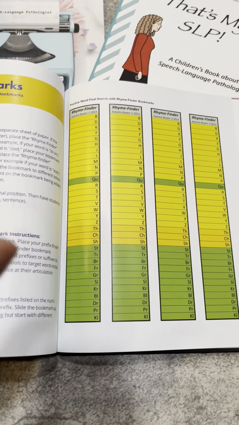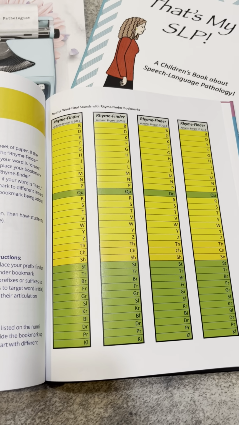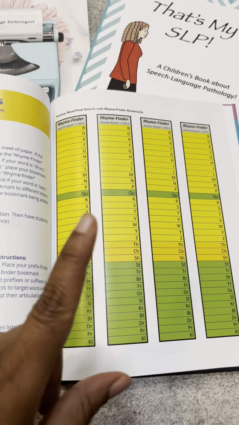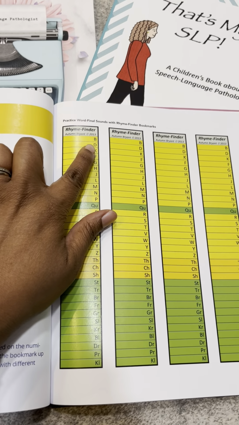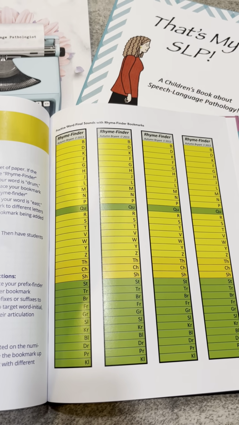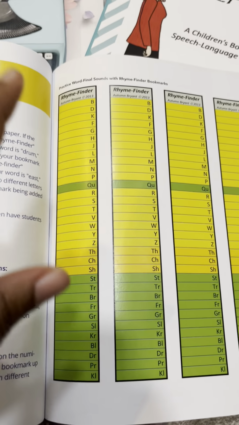And then this is one of my favorite things, my rhyme finder bookmarks. And so with these, you can cut them out. And if you write a word down on a sheet of paper, and then you put the rhyme finder bookmark either in front of the word if it starts with a vowel sound, or over the first letter of a word if it does not, you can find lots of rhymes.